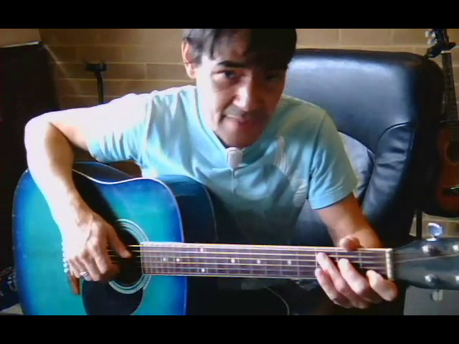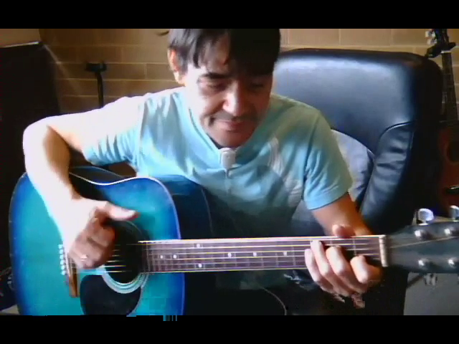The key of C has the relative minor, which is A minor. And if we count 6 forward on the scale, we'll always find the minor relative. So we can even put A minor here. C, A minor. In fact, A minor is the passing chord for C.